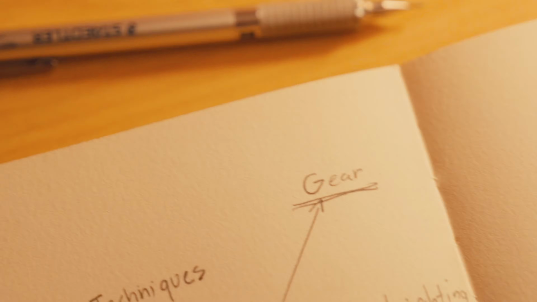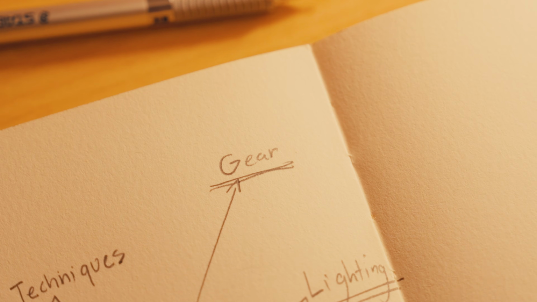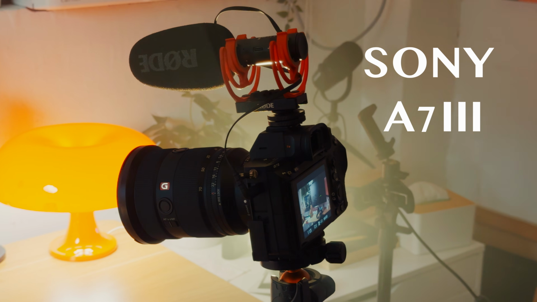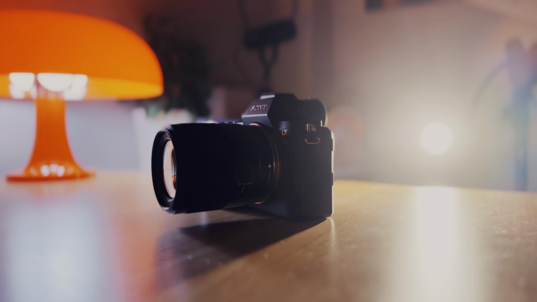Okay, now to the gear I use. Let's start with the main camera. This is the Sony a7 III. I've been using this camera for over 2 years now.